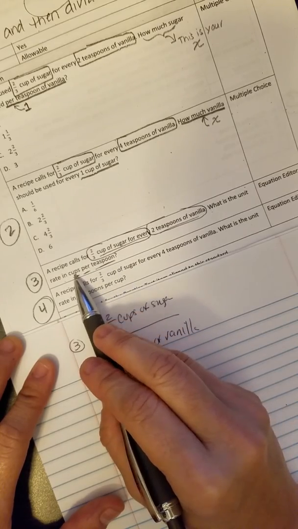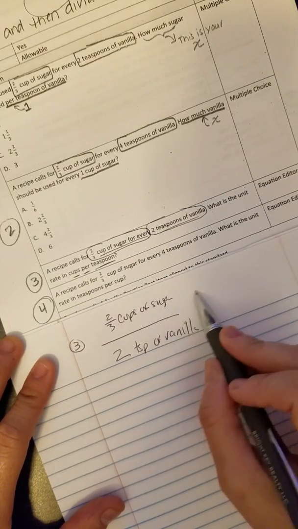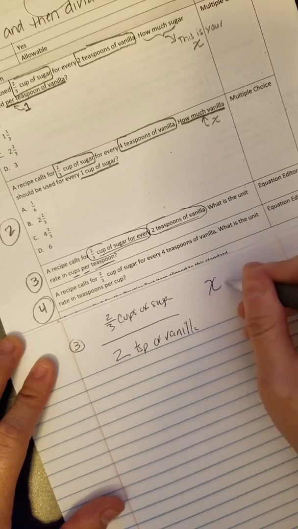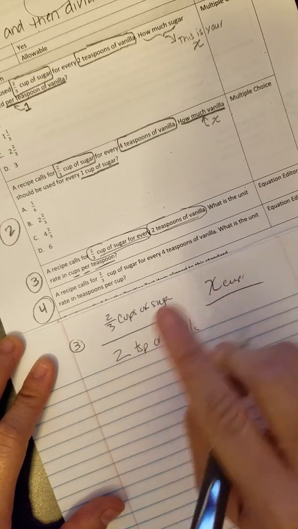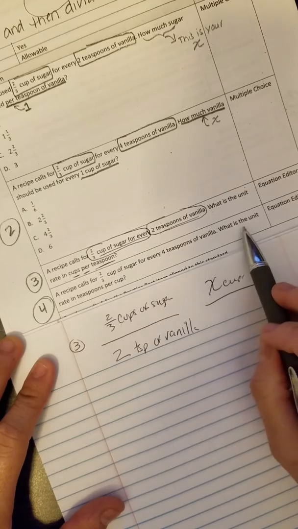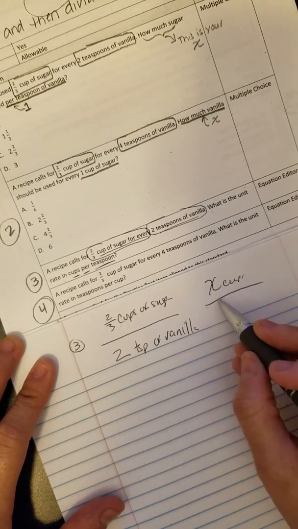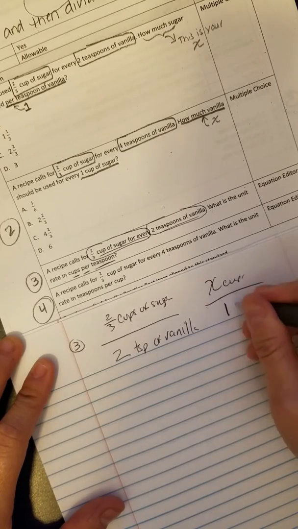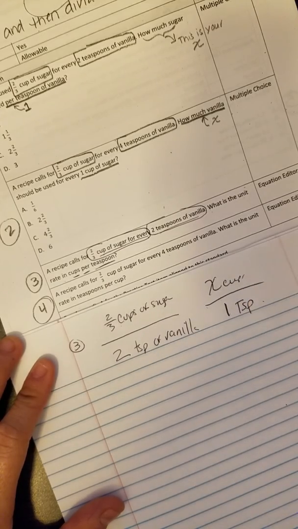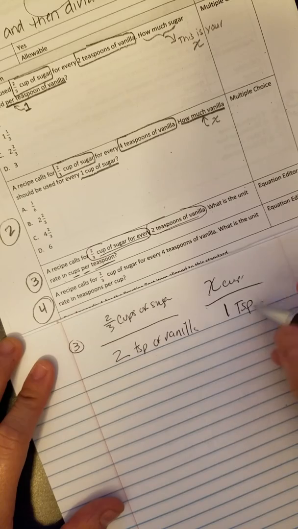So how many cups? We don't know. Cups is in the top. We have to stay with cups here. Cups, we don't know, per teaspoon. So we know it's 1 teaspoon. Teaspoon of vanilla is what they're giving us, which is 1.